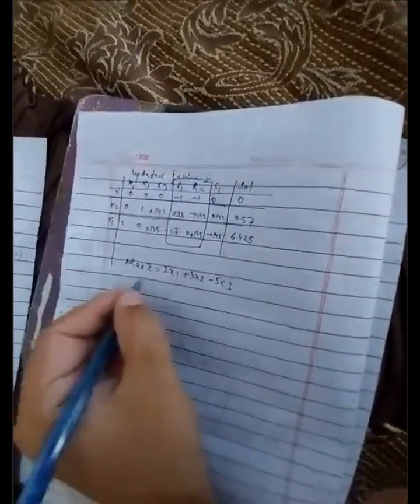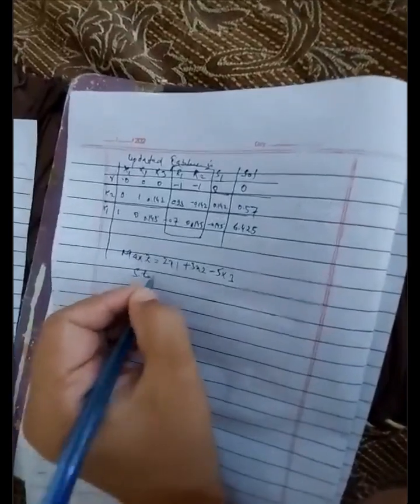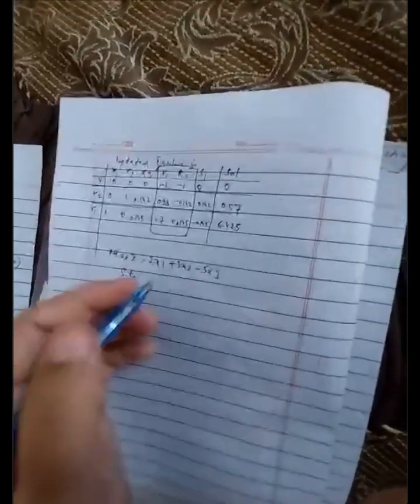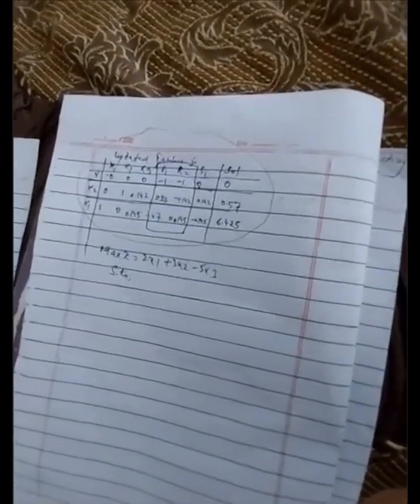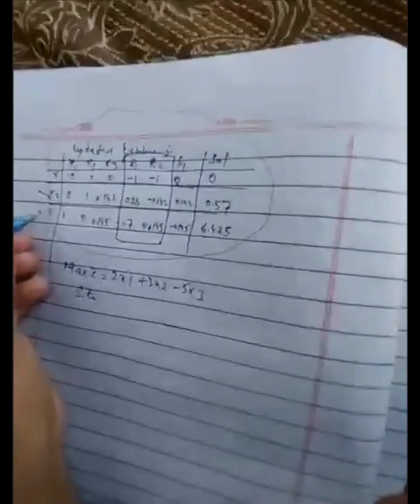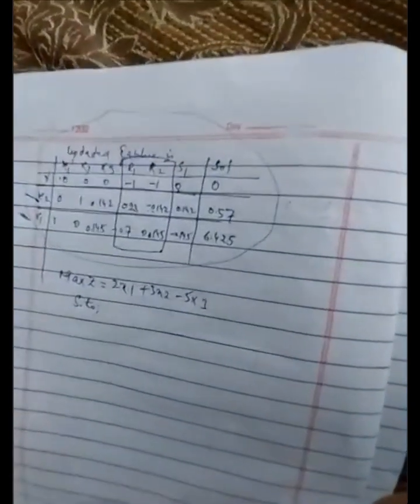Okay. Now we will change the constraints here. That is the point that I wanted to make clear. Now how will we take the constraints actually? Here we have x2 and x1.